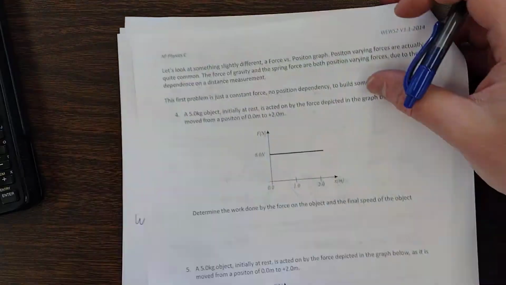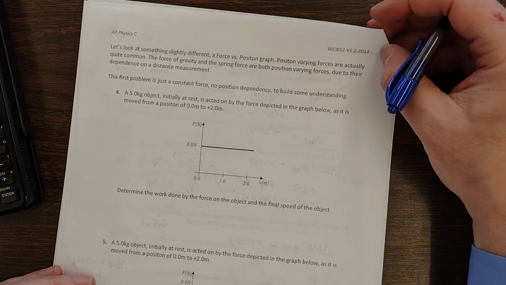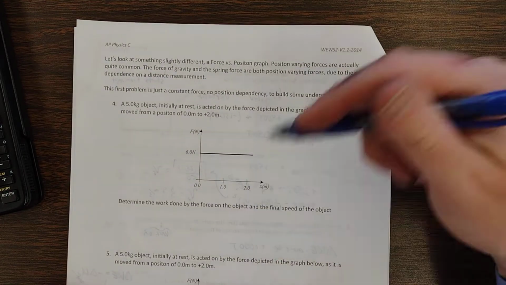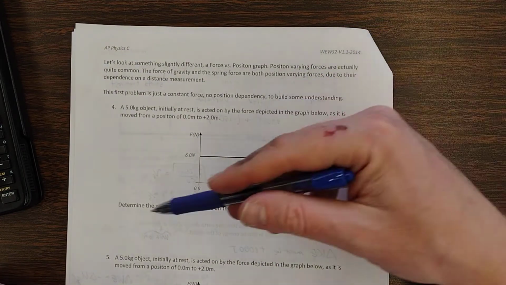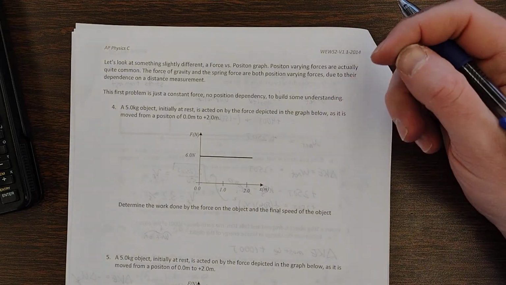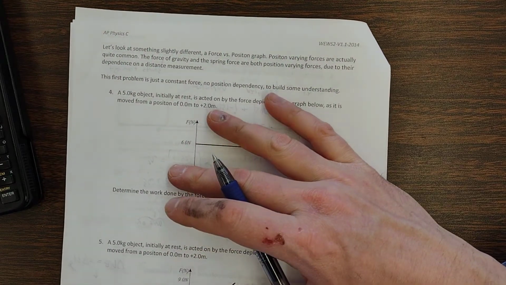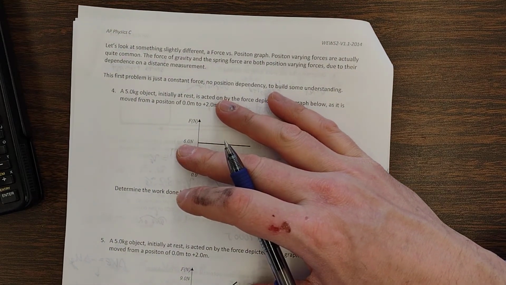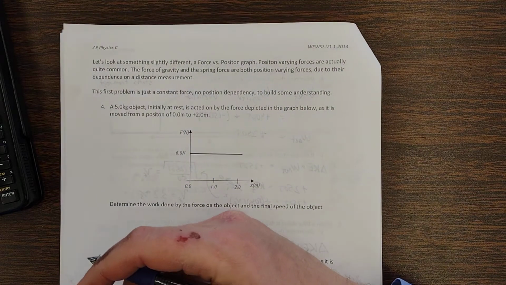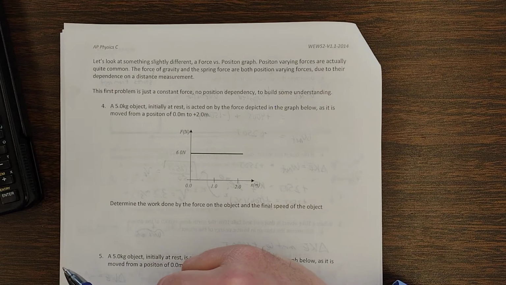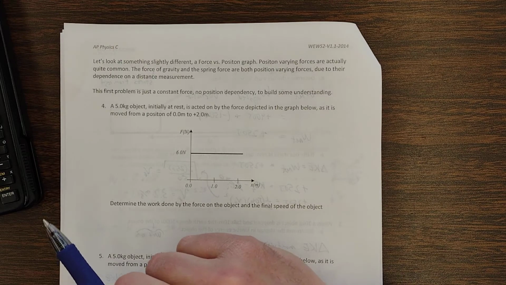At the end of the day, we can look at this from a functions perspective as well. A force versus position graph. Position varying forces are quite common. In fact, most of the forces we see in nature are position varying. They depend on the physical nature of a system, which affects the space around it. For instance, gravity. Close to the Earth, we approximate gravity as just mg. But really, the attraction between two objects is big G m1 m2 over r squared, so it is position varying.